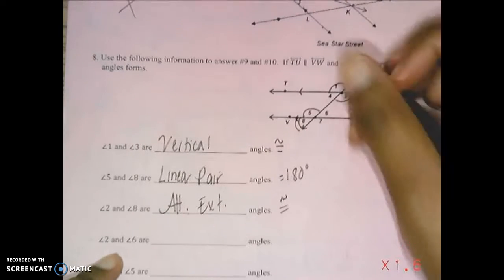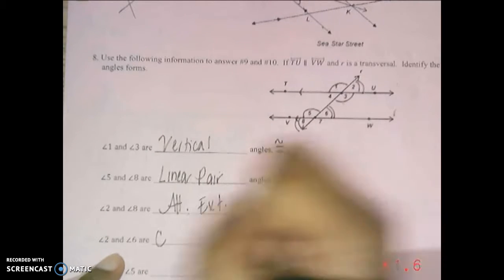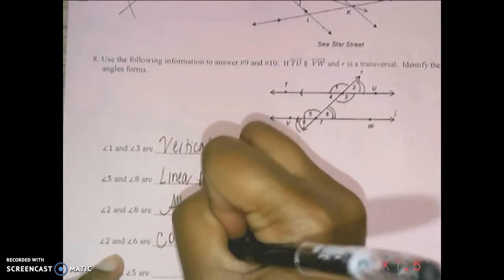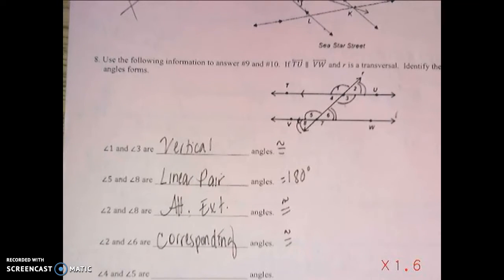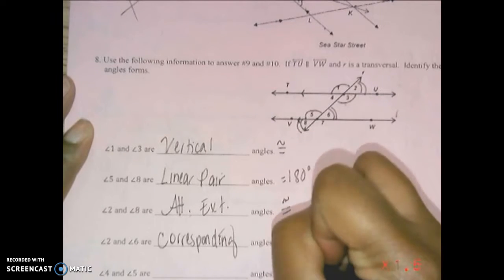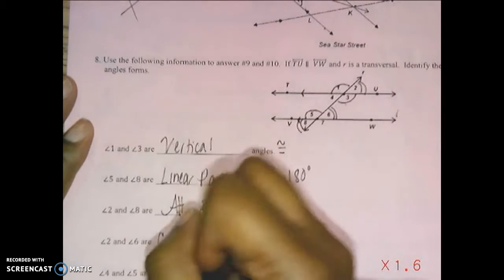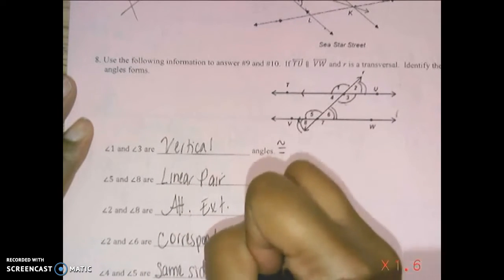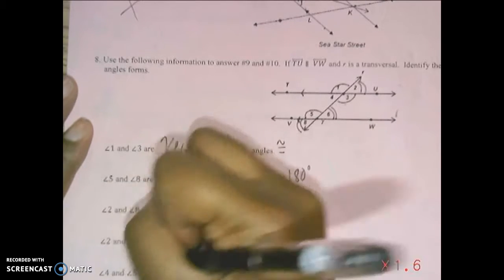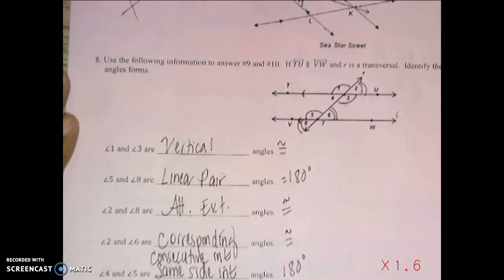They are corresponding angles, and they're congruent. 4 and 5 are supplementary, and they are same side interior, or just consecutive interior. And 2 and 6 we already answered up there.